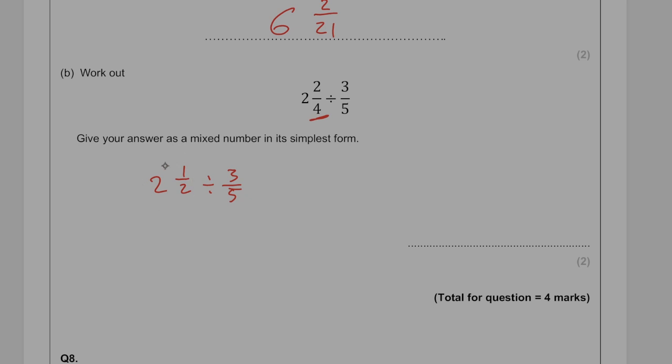Right, so if I convert that to an improper fraction, 2 times 2 is 4, plus 1 is 5, so that's 5 over 2. And then dividing by a fraction is the equivalent to multiplying by its reciprocal, so 5 over 3. And then I was checking to see if I could simplify anything. I can't, so that's going to become 25 over 6. And then 6 goes into 25 fully 4 times with 1 left over, so it's going to become 4 and 1/6.